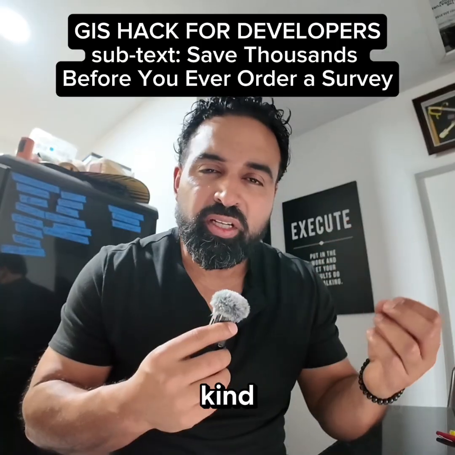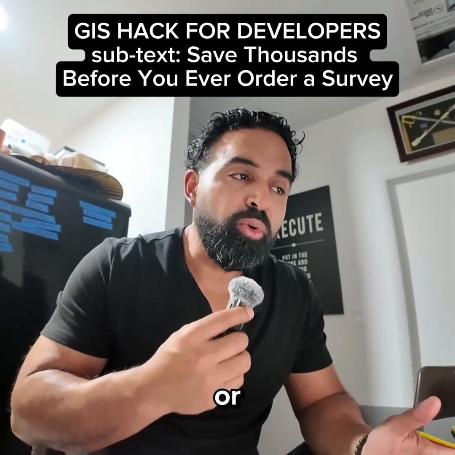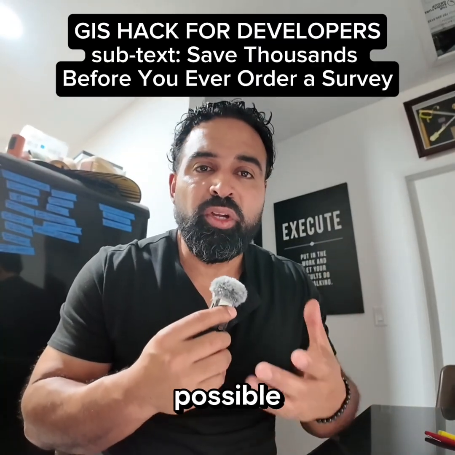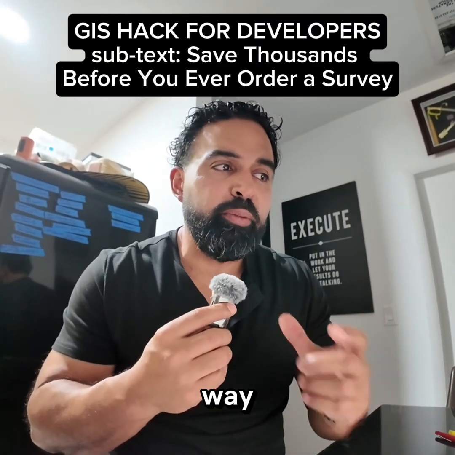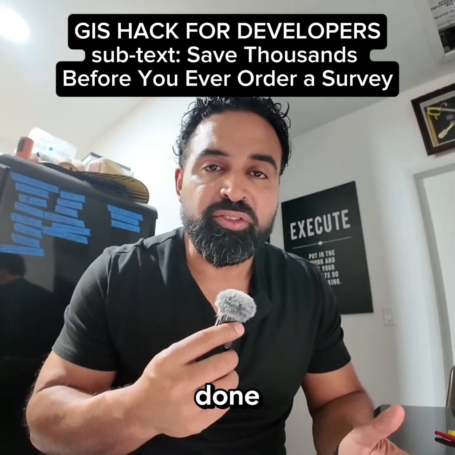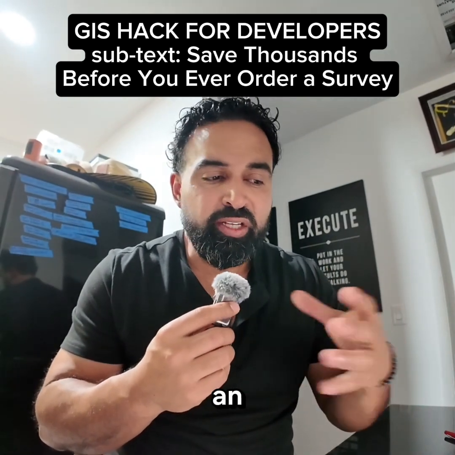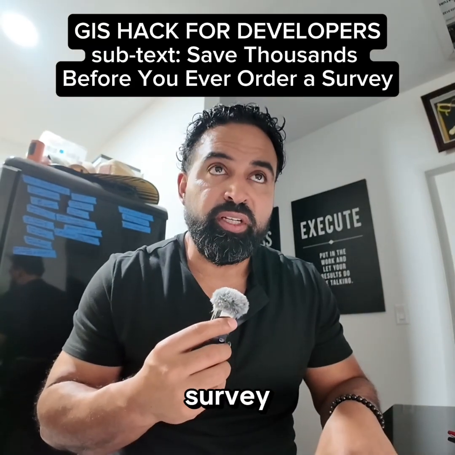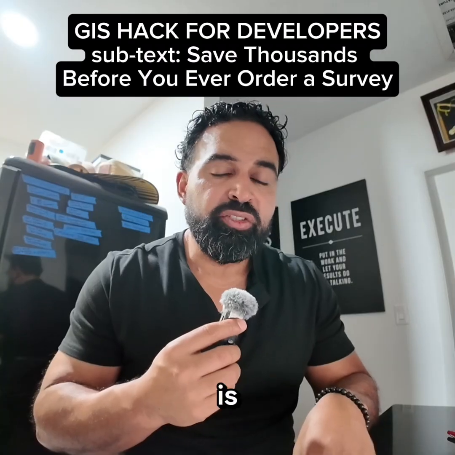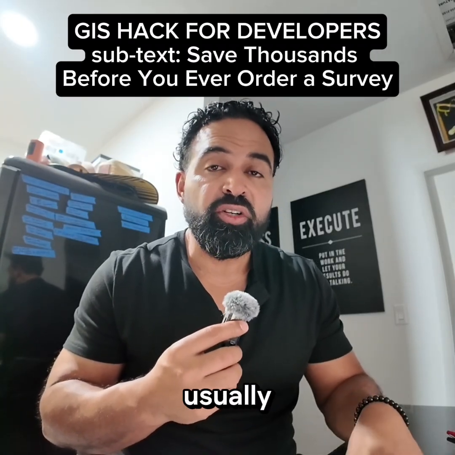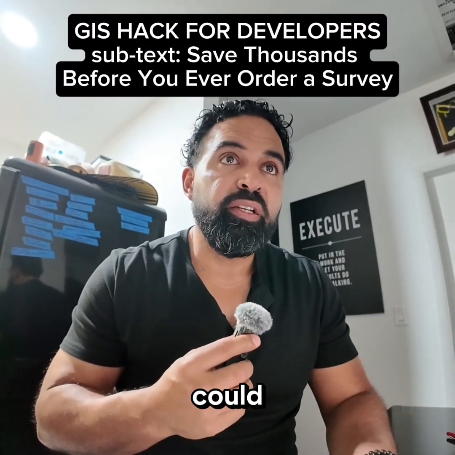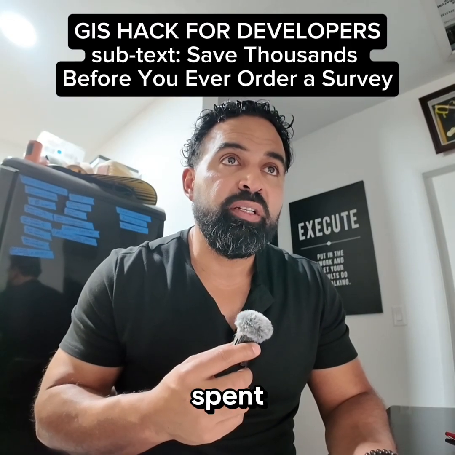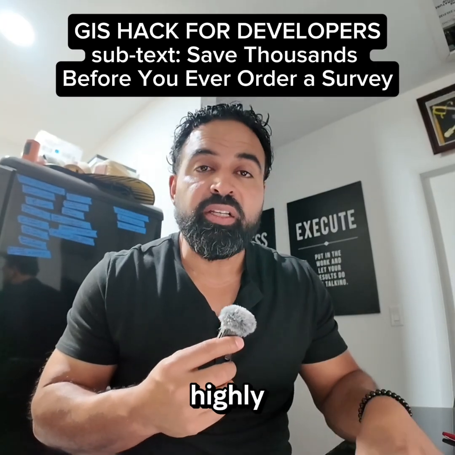So these are the things that you think about whenever you're doing a new build, or even if you're doing an extension off of your land, like what is possible on your land. And so this gives you a way better view of understanding it and getting it done as well. So again, this is an entire thing dealing with what is the GIS? How do you save money when it deals with your survey? Because a topo boundary tree survey is always needed on any kind of development. And that usually costs, on a big site, I think on our 130 acre site, we spent like $25,000 because it's very highly technical.